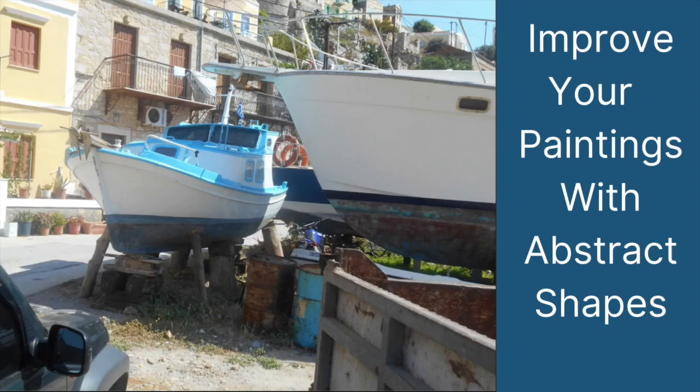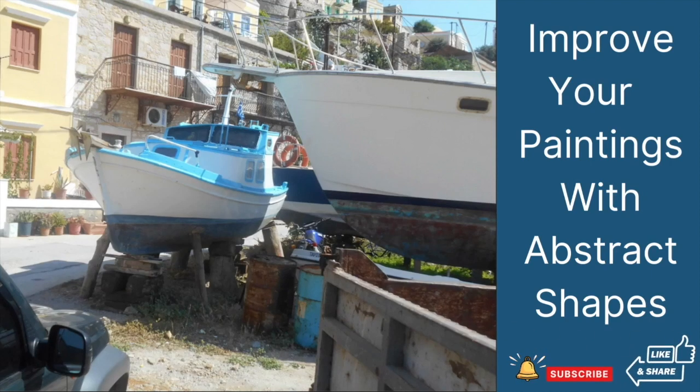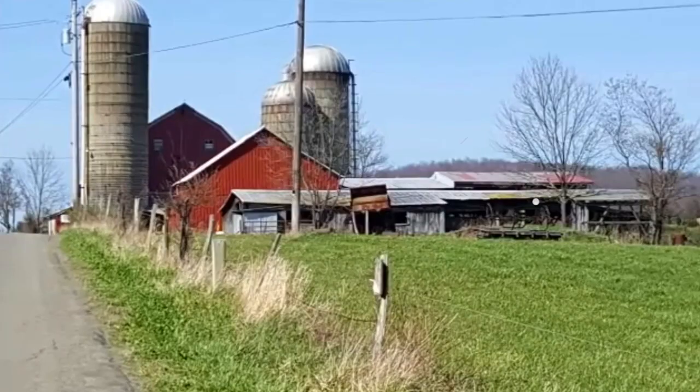Now, today we're taking a look at how to think abstractly when we're composing and even painting our painting. A good landscape painting is made up of a variety of different shapes, and if we think about them abstractly, it's easier to think that way. The minute we get so caught up in this being a tree, this being a silo, barn, grass, we get into the mode of just trying to render it to look like that.